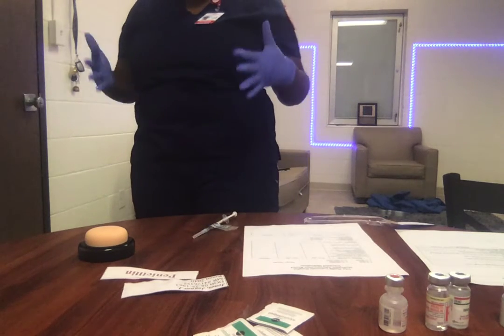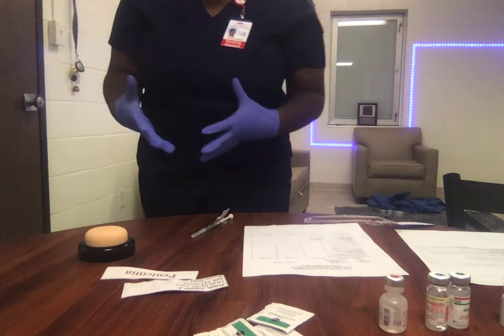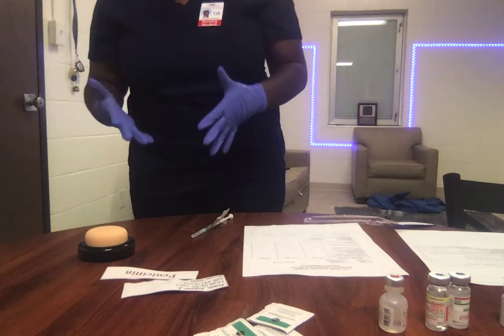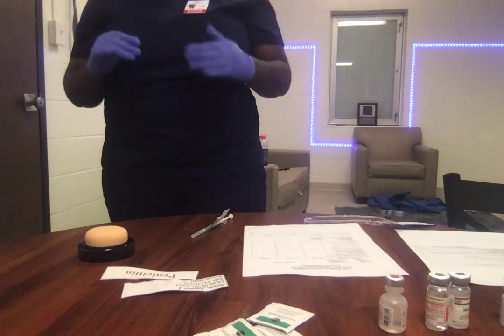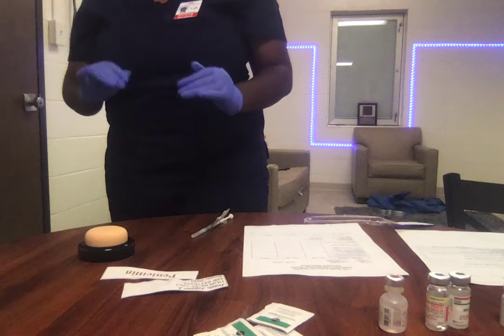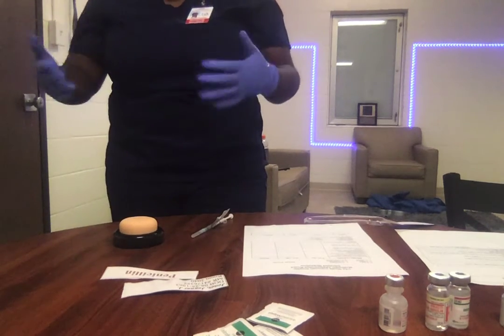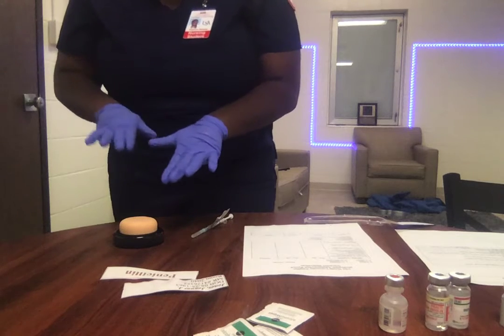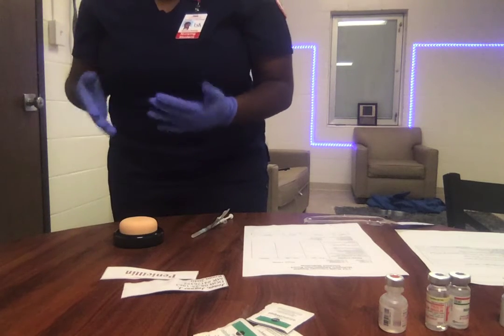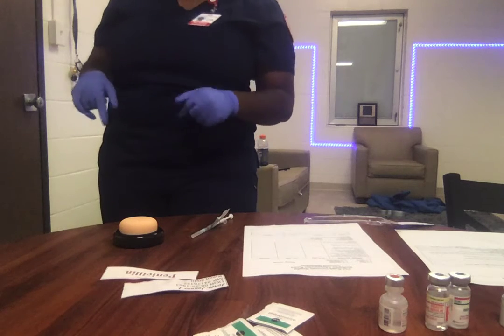So I would assess the skin for any abrasions or bruises, because when you're giving shots like heparin or insulin, you tend to give them in a region, and you don't want to keep giving that same shot in that same region because that'll hurt. So I will check and see if he has any bruises and make sure I give it in a spot that hasn't already been used.